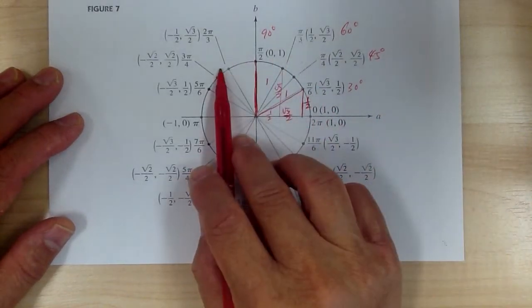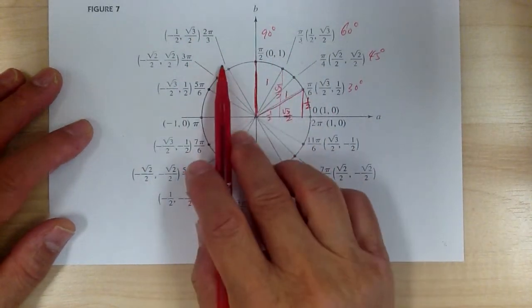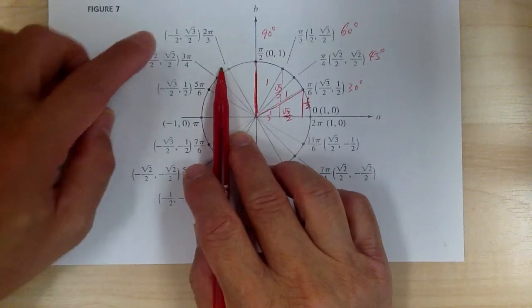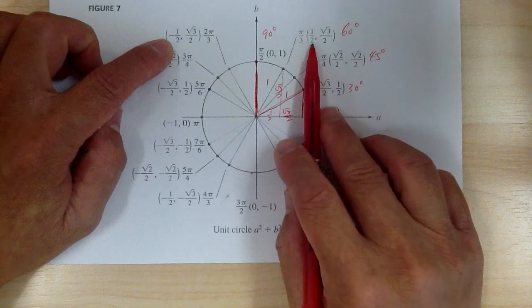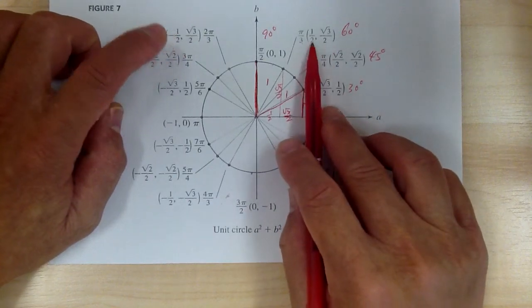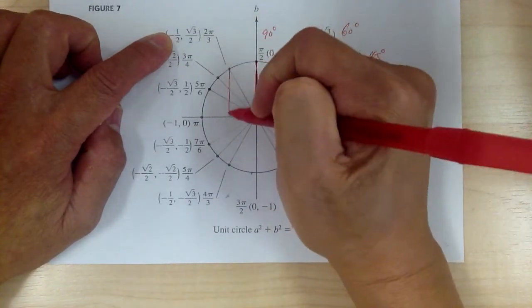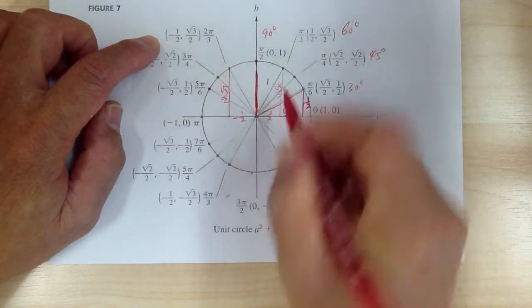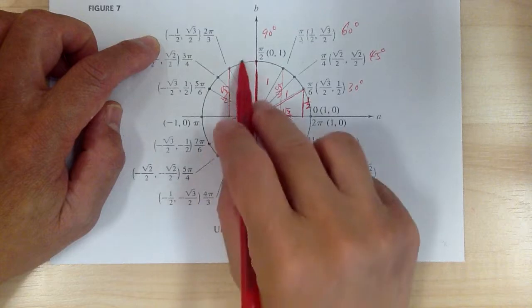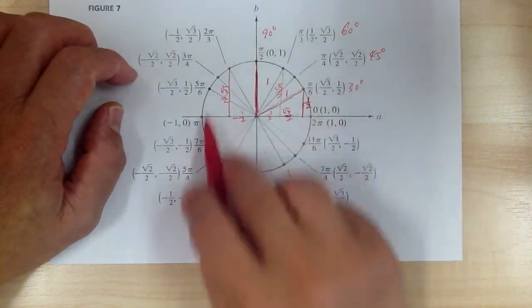And when you get over here, all these values are based on the special triangle, right? So the only difference is that over here the x is negative. See that? This over here is positive. This is positive. This is negative, because over here, this is your negative 1/2, and this is square root of 3 over 2. Okay, again, you watch the coordinate. So that's what this is.